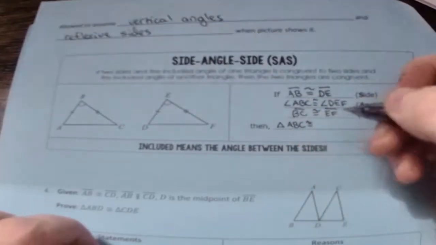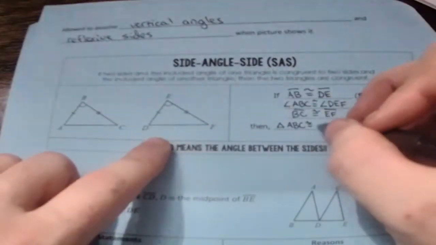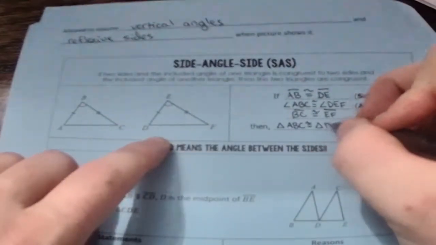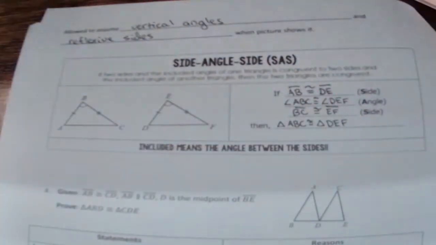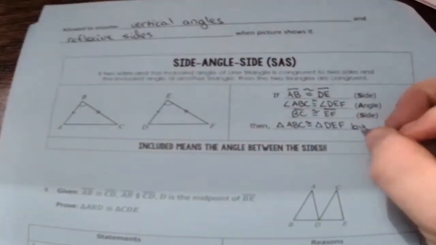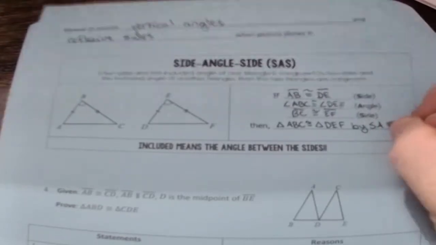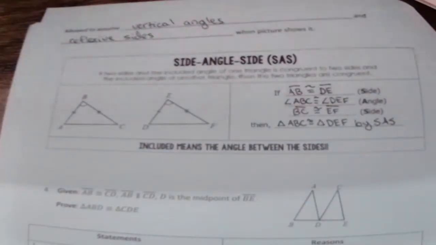Sure, it is easy as 1, 2, 3, but really it's congruent to triangle DEF by side, angle, side.